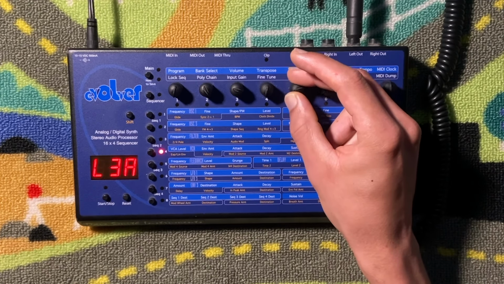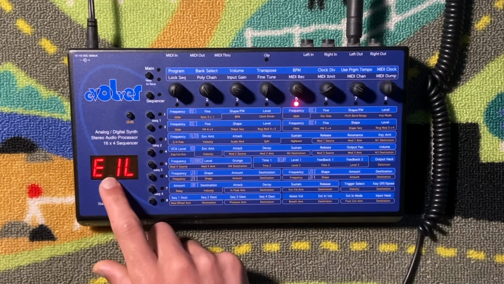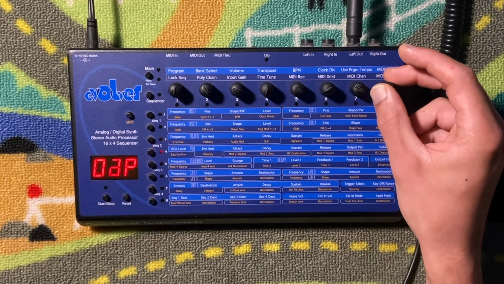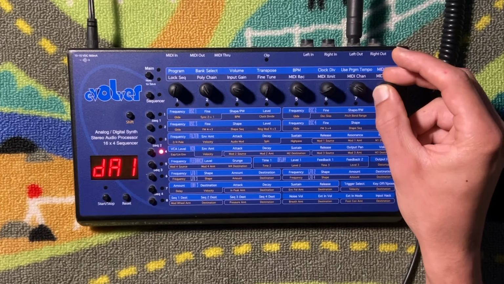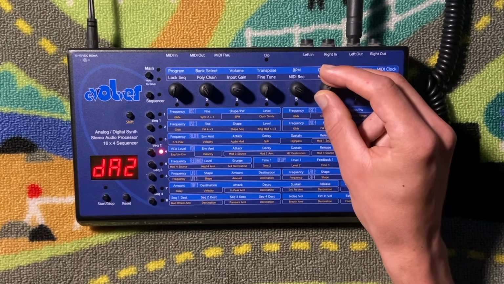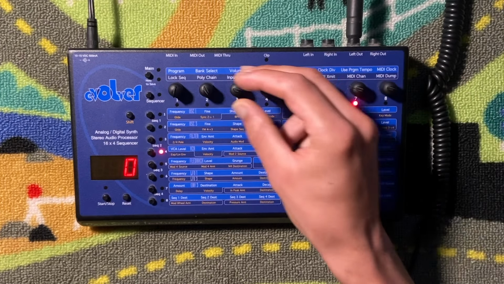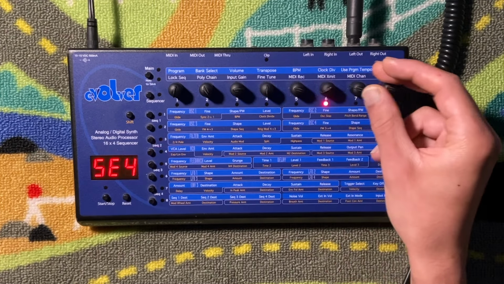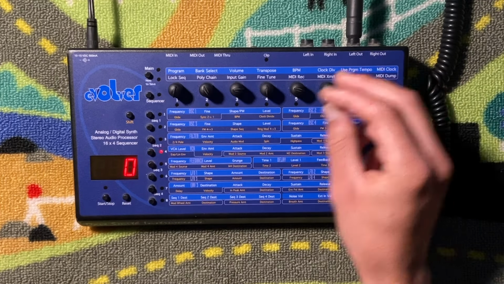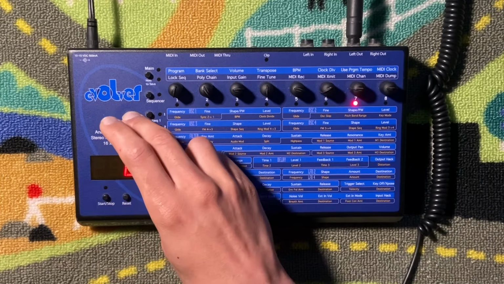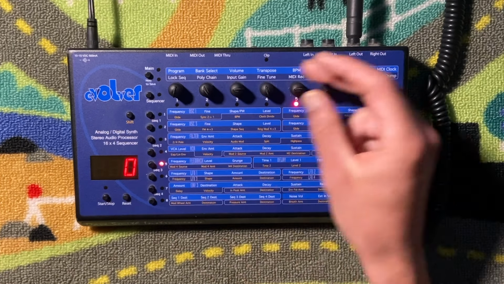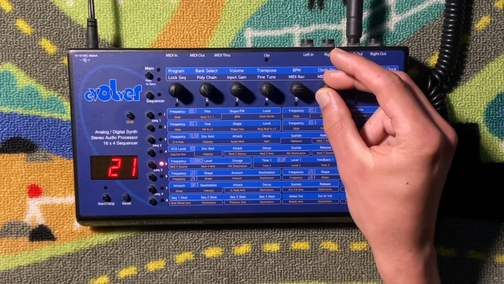So go to the destination and scroll all the way till you get to E1L, which is envelope 1 level for the filter envelope. And for the second parameter, I want to control the delay level. So scroll till we get to DA2, delay amount 2. Then just showing that one more time and showing also that you're not being tricked, that the delay isn't already up, but turning the feedback up a little bit.